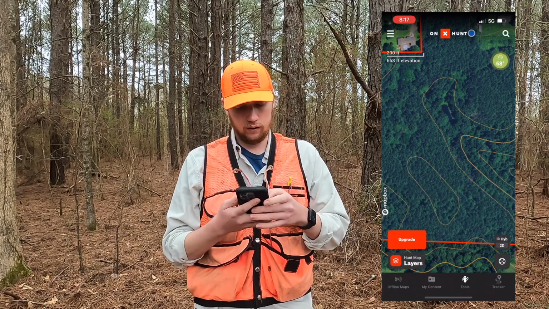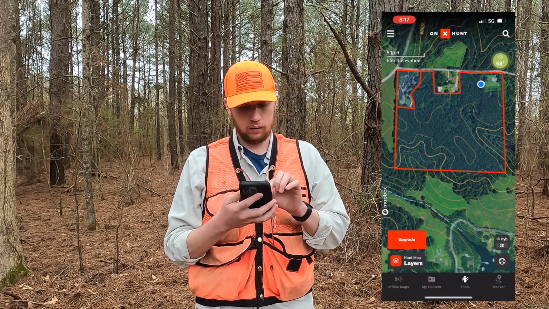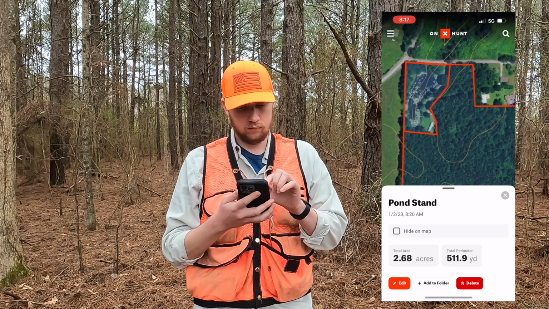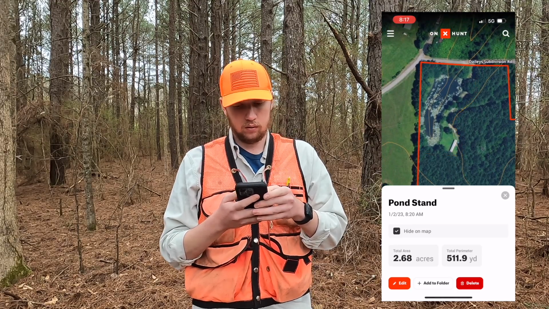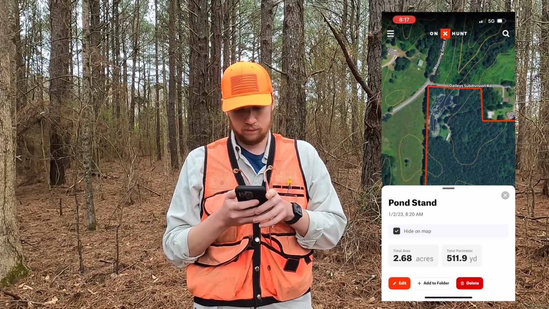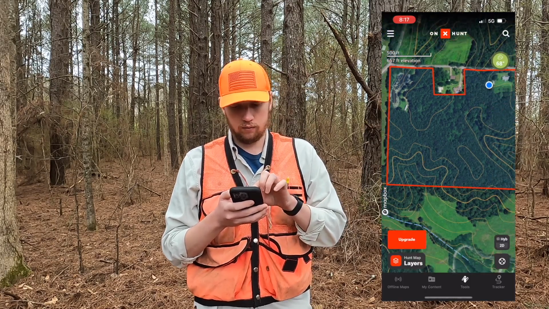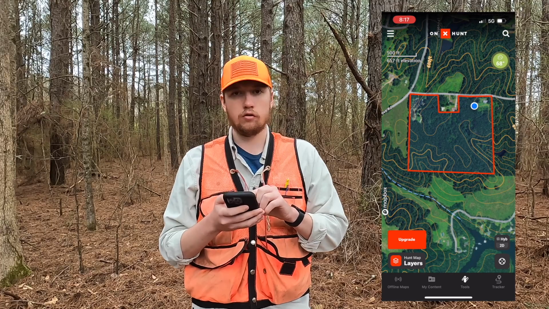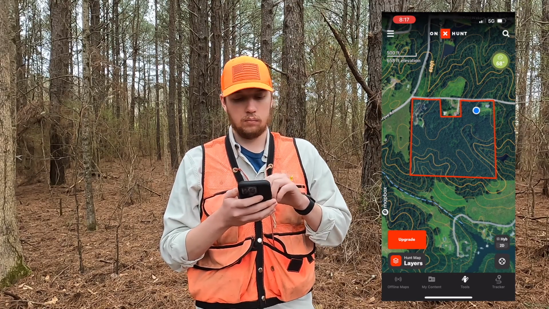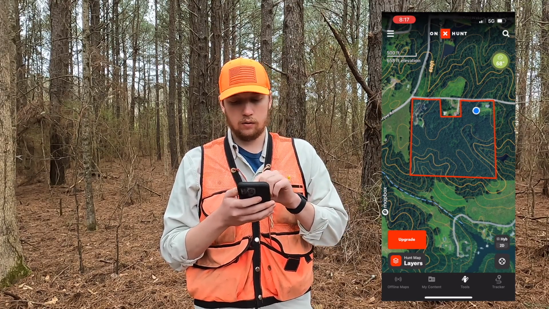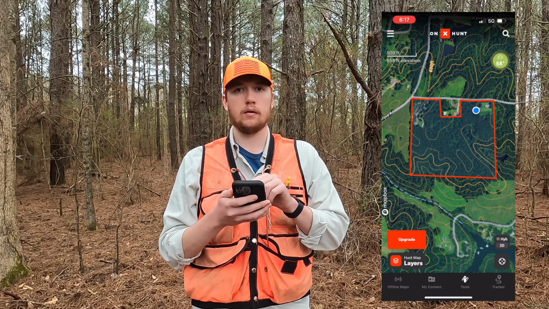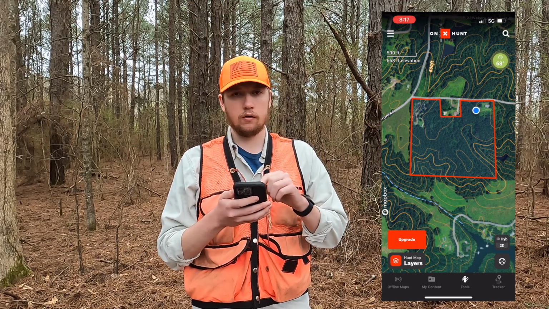Let's get all of this hidden. Actually, let's not hide our property map. Yeah, okay. So now you can see we're back to just the property map, and you can see the little blue dot here is where I am currently.